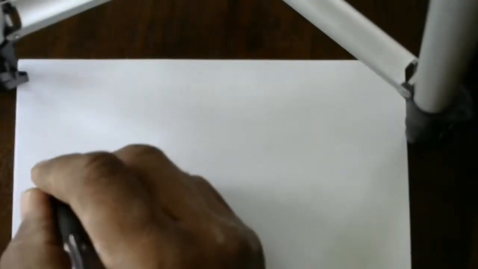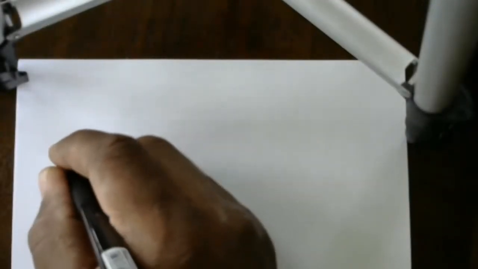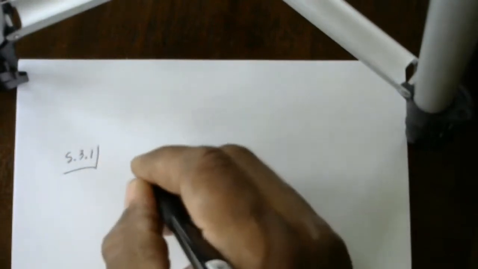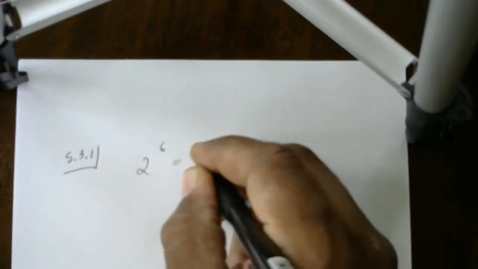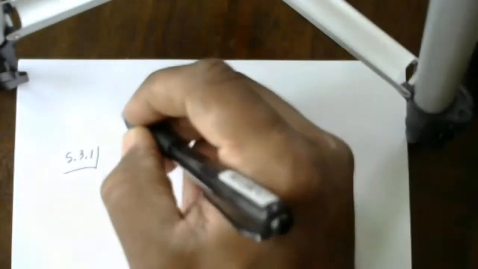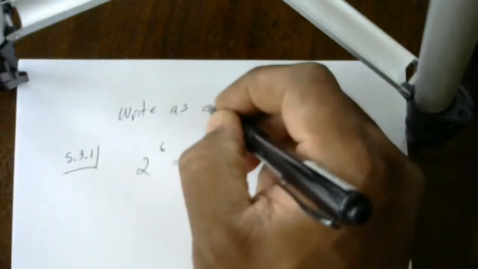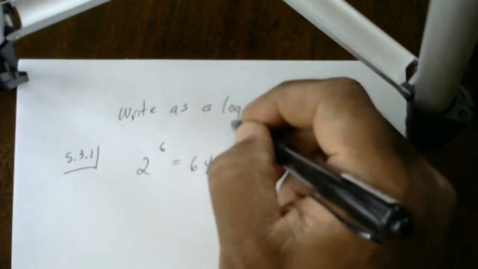All right, and we have this problem, so this is 5.3, number 1. 2 to the 6th power is equal to 64, and we're asked to write this as a log.